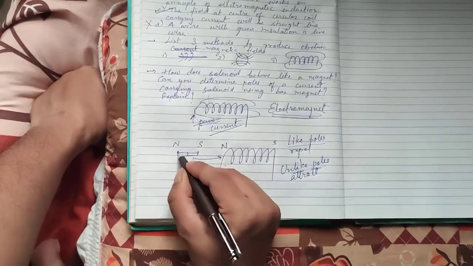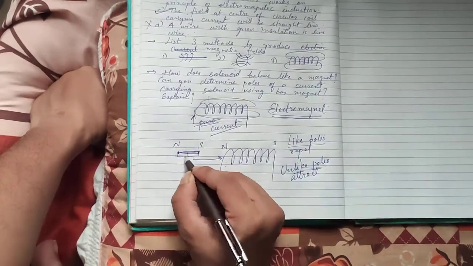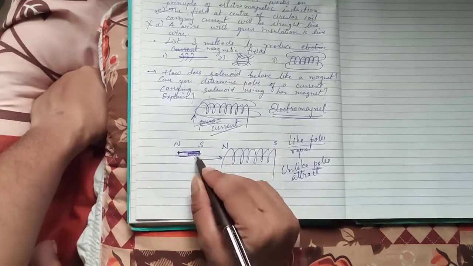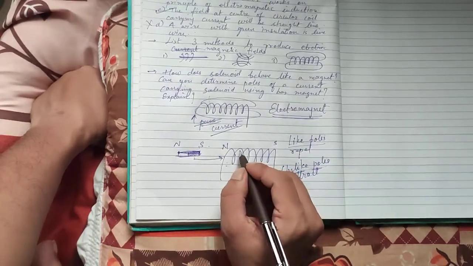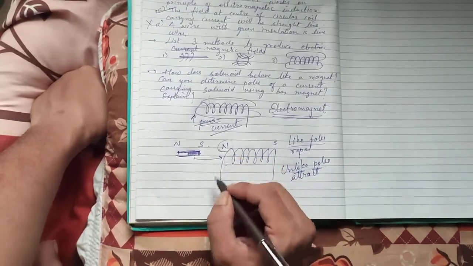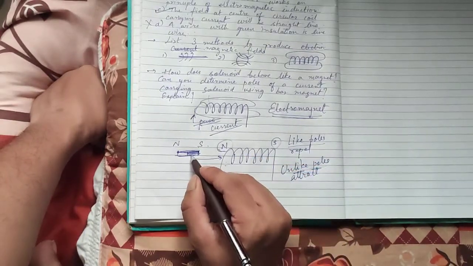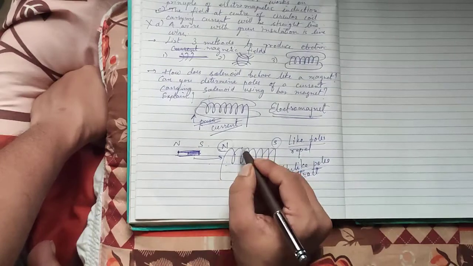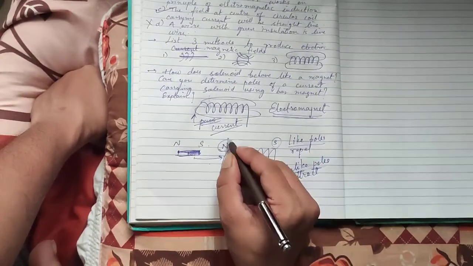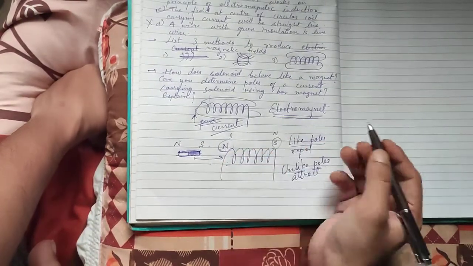So suppose you have a bar magnet and you bring this south pole of the bar magnet towards the solenoid and it gets attracted. That means we have north pole over here and the south pole is on the other end. Suppose you bring the south pole and this gets repelled. So it simply suggests that the solenoid is having south pole and this is the north pole.